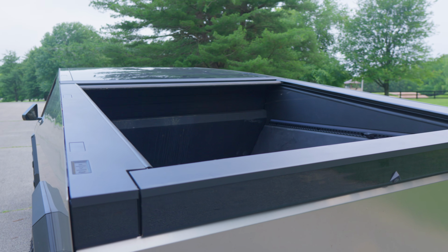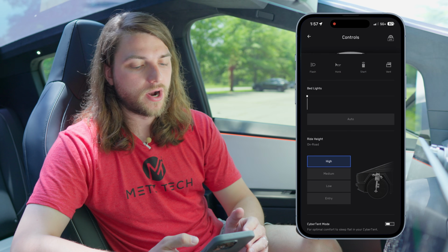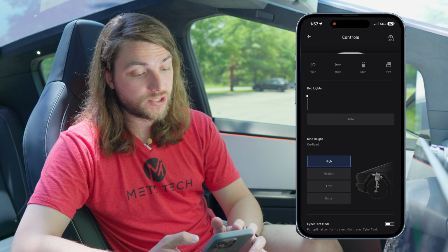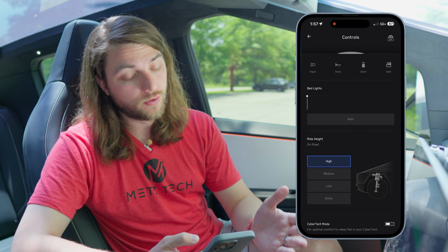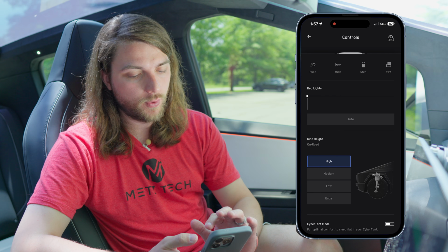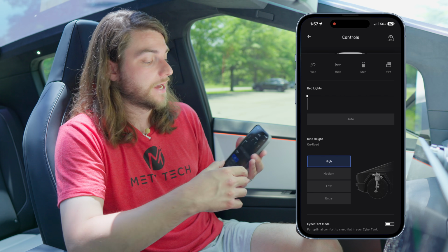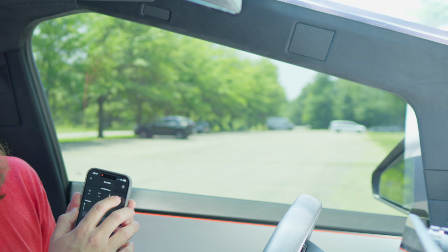Then down below that, you're going to have a couple different other options that we've already seen. You're going to have flash your lights, honk your horn, start the vehicle, which is a really helpful one, and then vent the windows. Now, watch the response time if I actually hit the vent windows button.